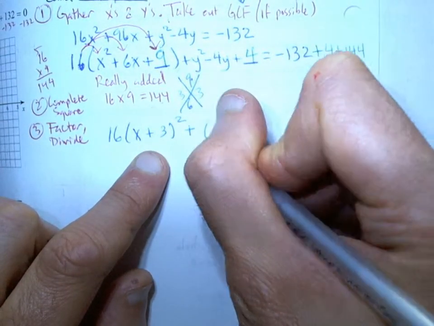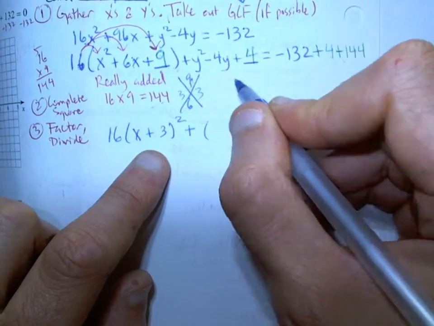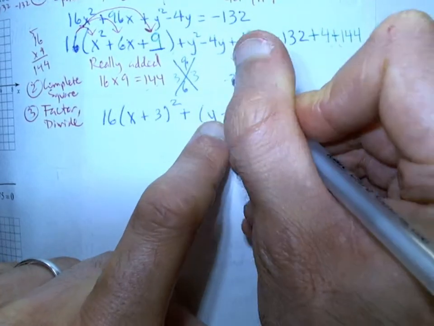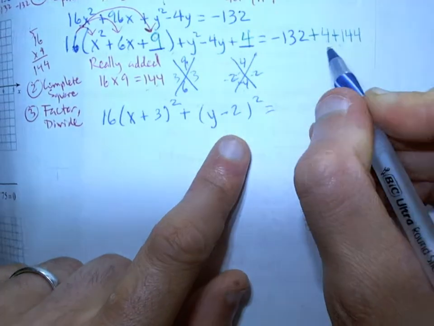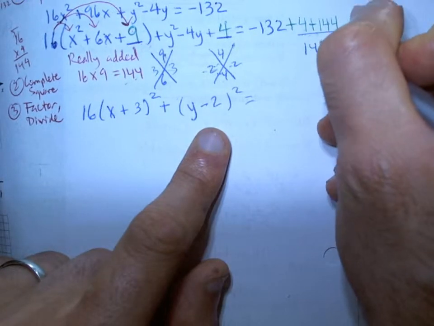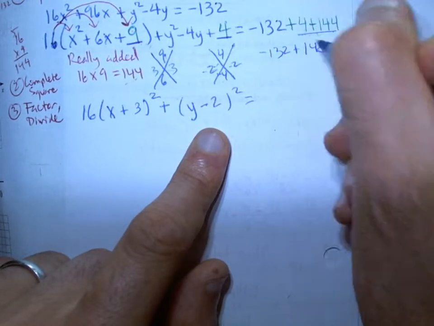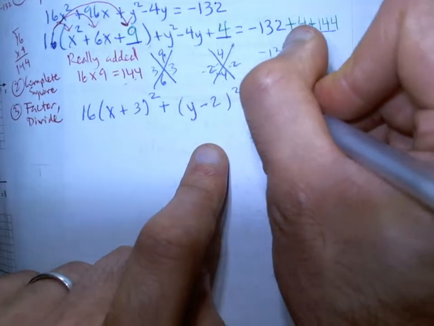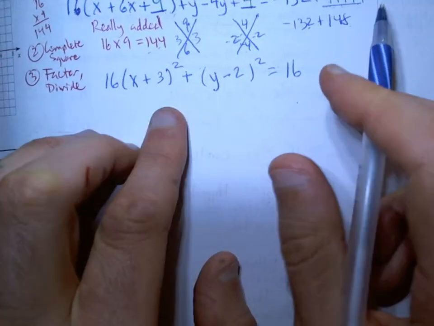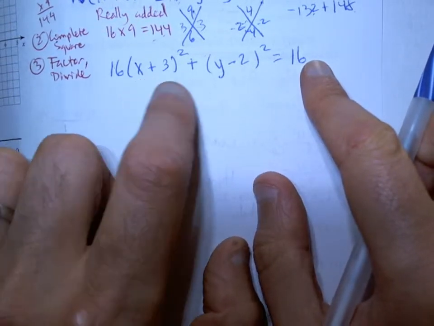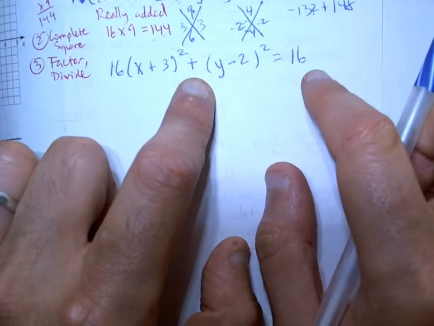Plus, everyone go ahead and take 10 seconds, factor this right here. 2, exactly. Good, so we get y minus 2 times y minus 2, or y minus 2 squared, equals, now let's just figure this out, 144 plus 4 is 148, negative 132 plus 148, so just think 48 minus 32. 48 minus 32 is 16. And here's where your good question just came in. Our last step here, it's an ellipse. It's an ellipse, so we want to make this into a 1.